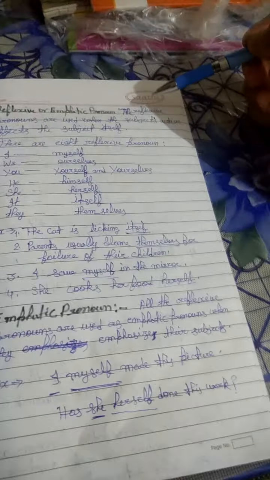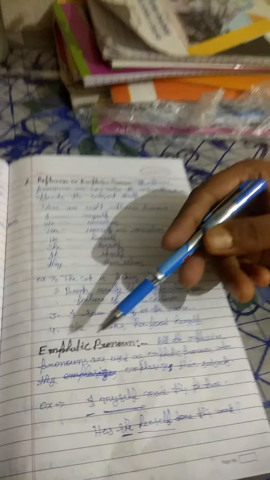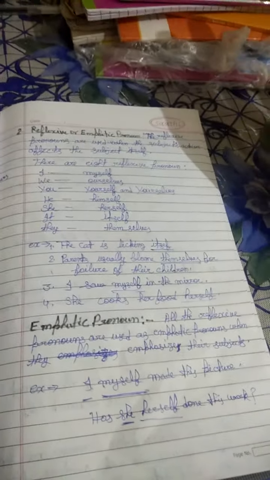This is the explanation of the reflexive form. I have told you that reflexive and emphatic pronouns are the same, but their works are different.